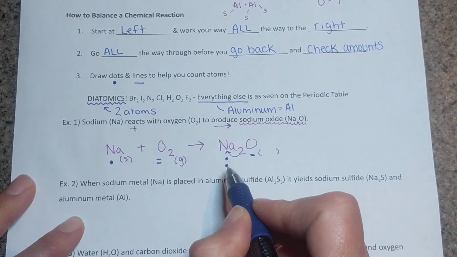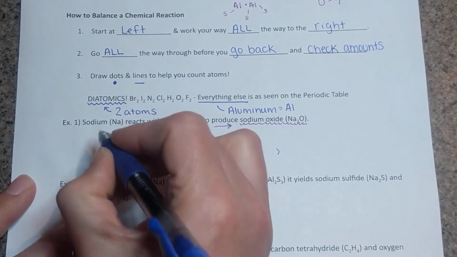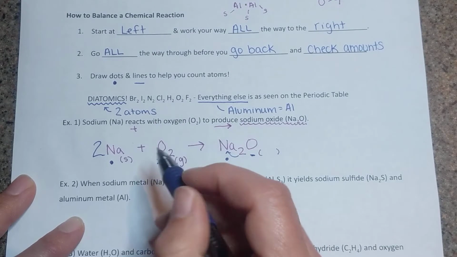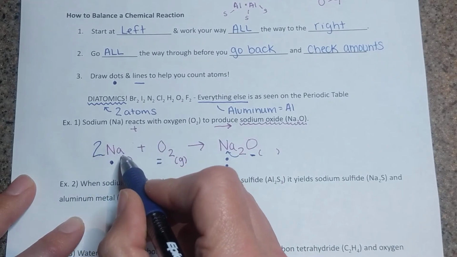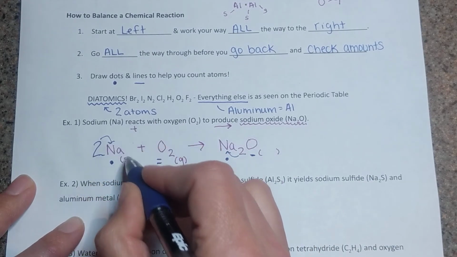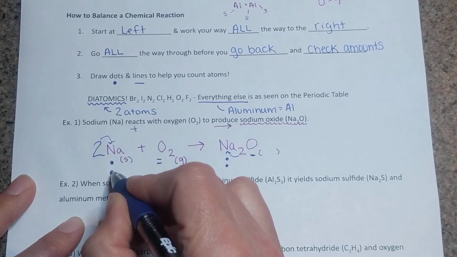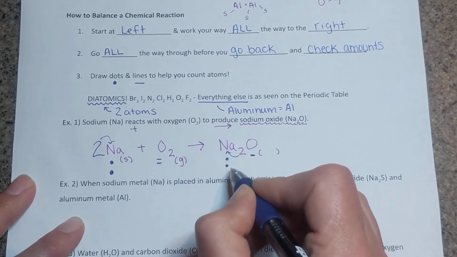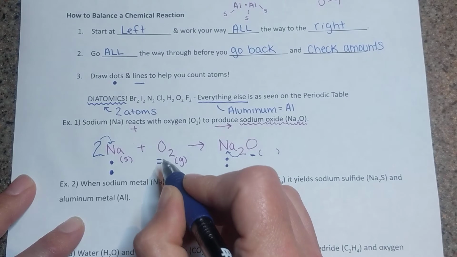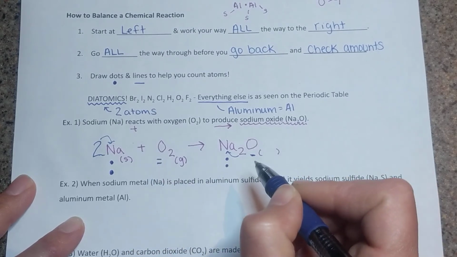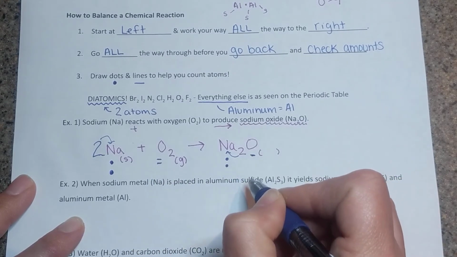So to do that, I need to add in a coefficient. So I put my coefficient in the front, and this means that I now have 2 sodium. So this applies to my whole thing here. So I add another dot here. So now I have 2 sodiums on the left and 2 on the right. I have 2 oxygens on my left and 1 on my right.